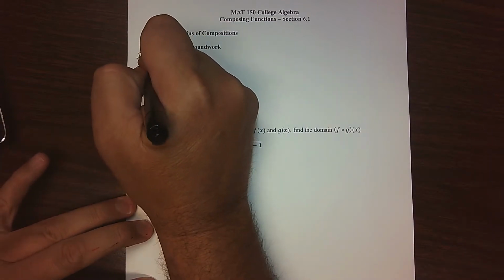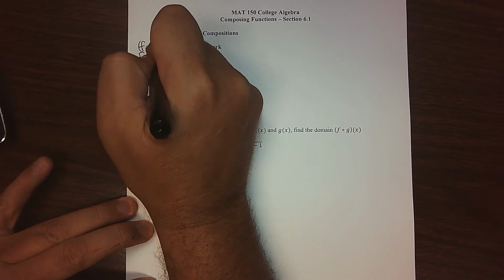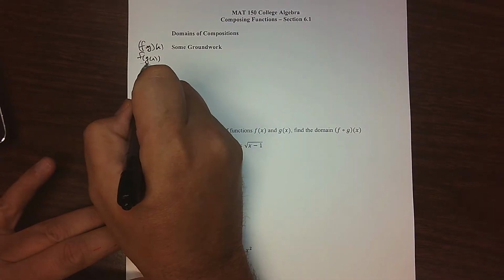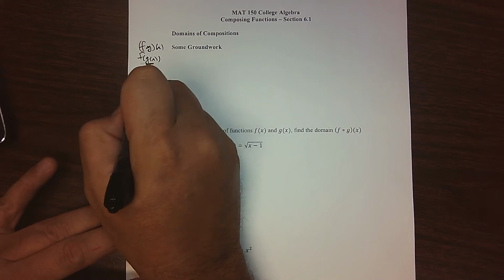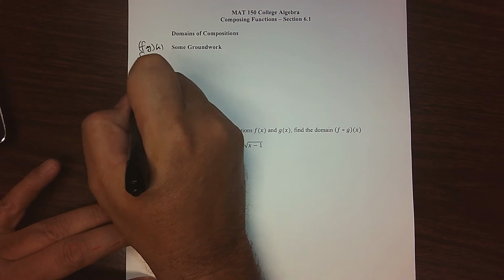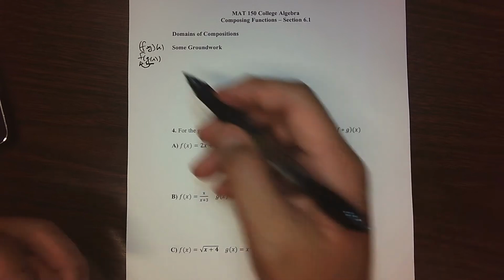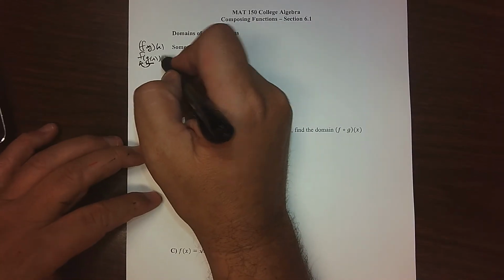When we have f composed with g of x, not only do I have to make sure that the original function I start off with is defined, whatever value it passes on to f, I need to make sure that is defined as well, not to mention that the overall function we build is fine.